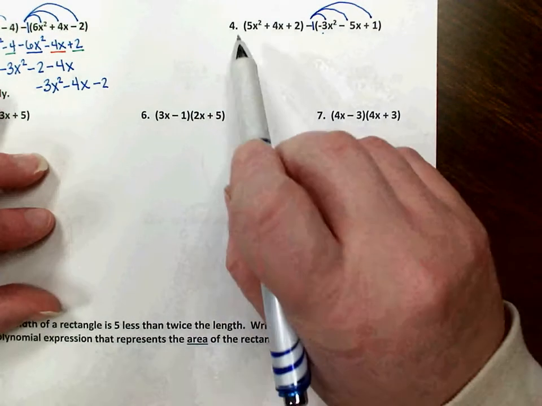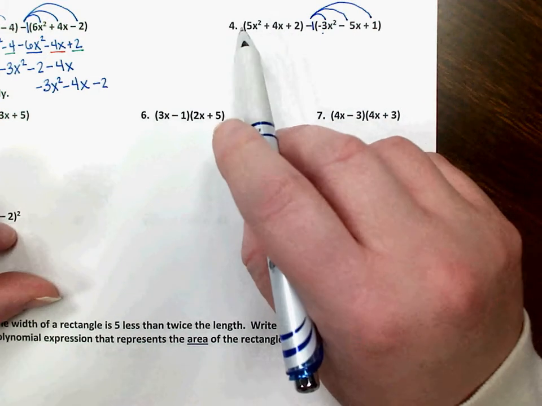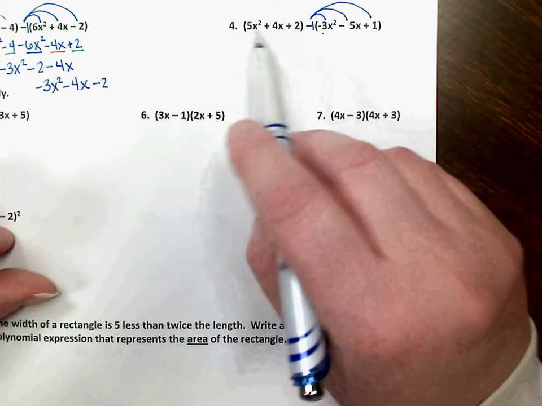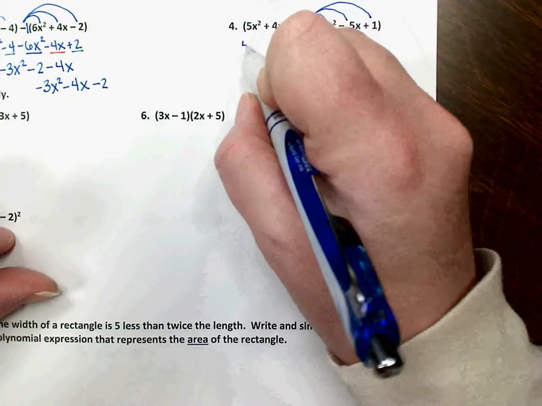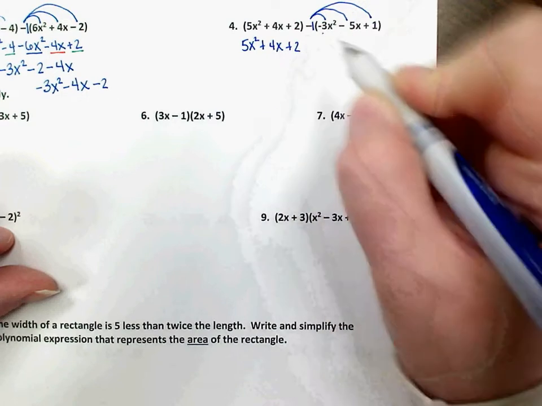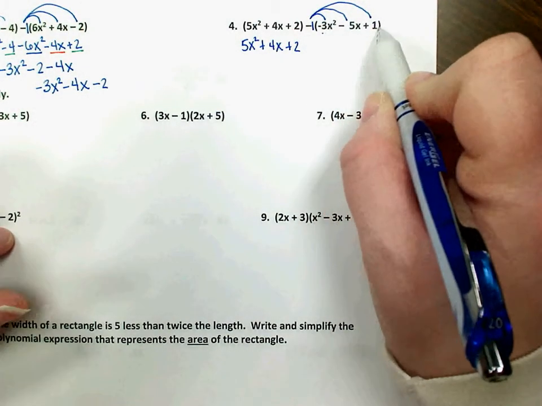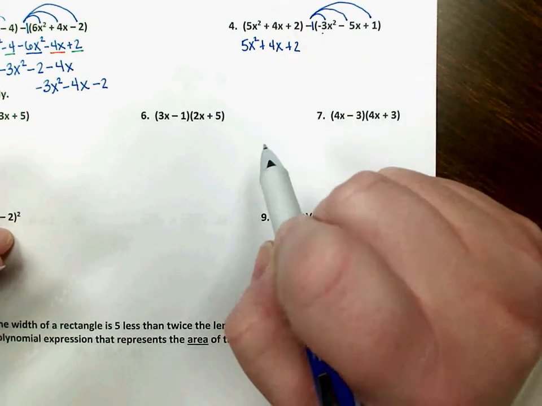So remember, the first parentheses is not affected by anything outside. There's an understood 1 which would not change any of those terms. So we still have 5x squared plus 4x plus 2. But the second set of parentheses, every single term will change signs because you're distributing that -1.